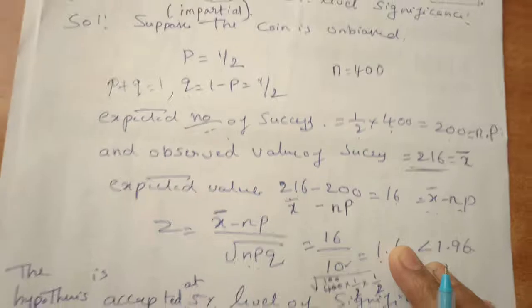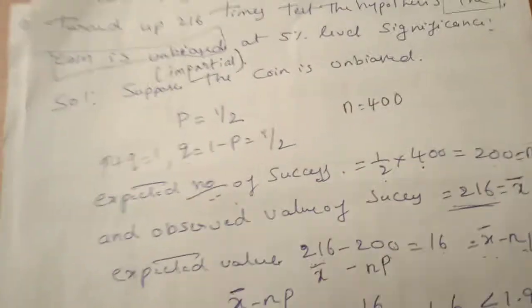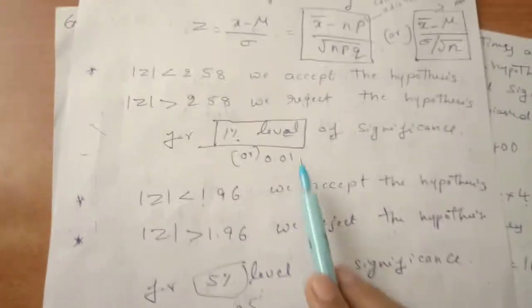Now we have to verify at which level of significance, that is 5% level of significance. For the 5% we have to consider 1.96. For the 1% we consider 2.58. In the problem itself they ask at which percent of significance we have to test the hypothesis.